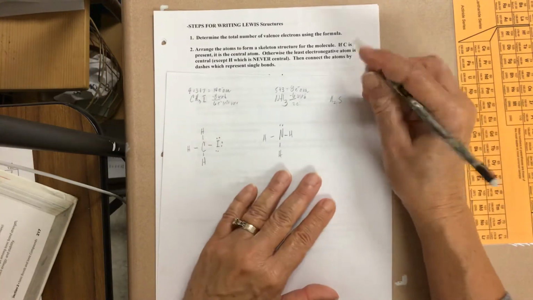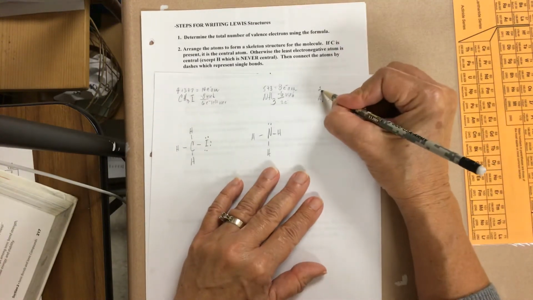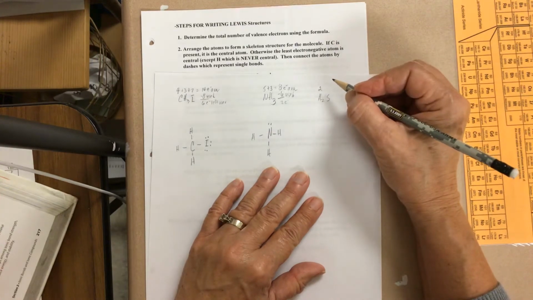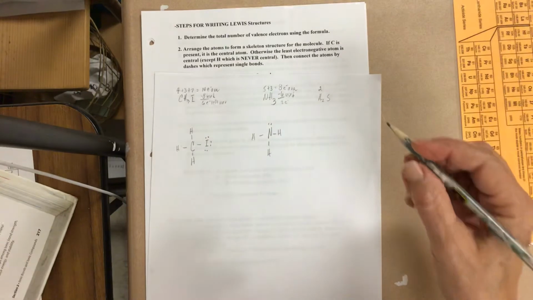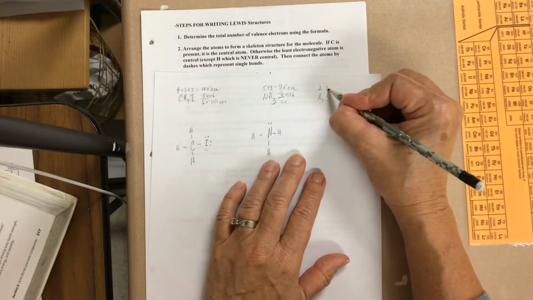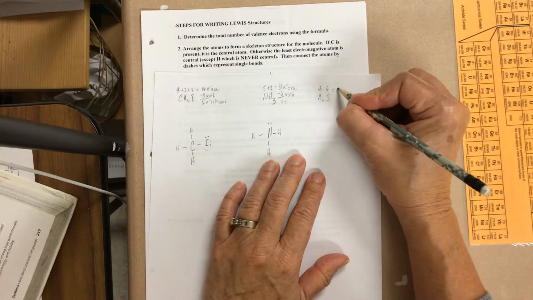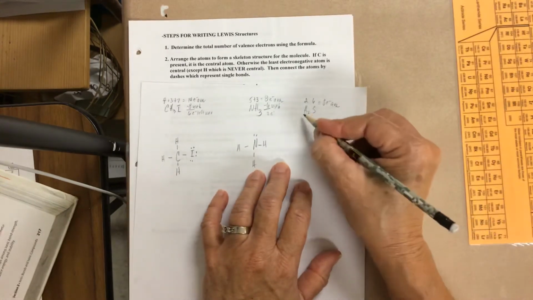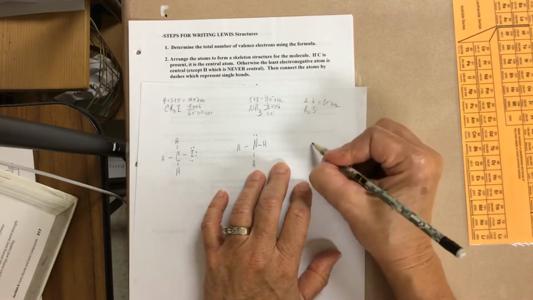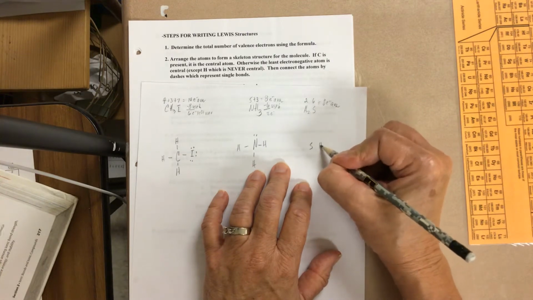H2S is our last one. So we have 2 electrons for our hydrogen, and we have 6 valence electrons for our sulfur. So that gives us 8 electrons available. Remember, hydrogen can never be in the center, so we're going to put sulfur in the center. We're going to bond to hydrogen.